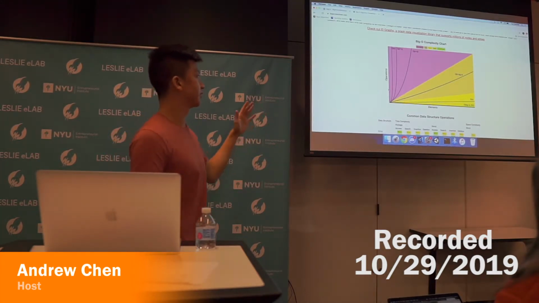This is why, for the first problem we did called twosum, you want to avoid quadratic solutions. If I were to pass in twosum a million-element input array, or a billion, or a trillion, then you see my runtime is going to be much, much slower. So this is just a good visual of how you want to think about things.